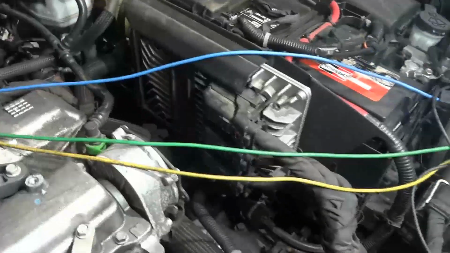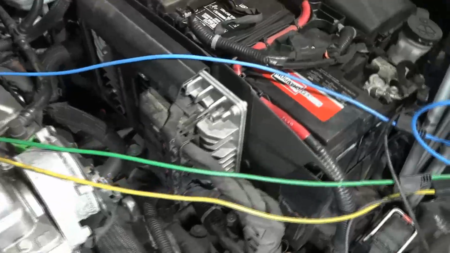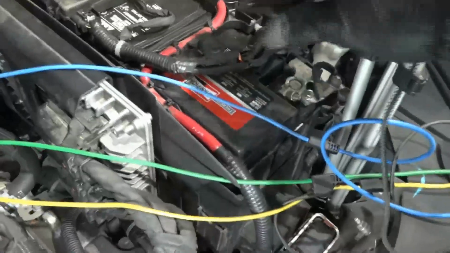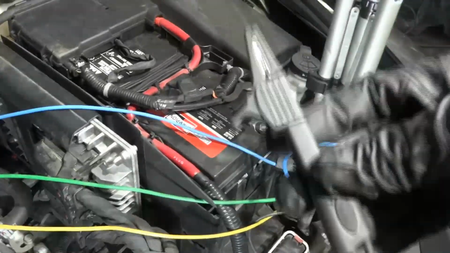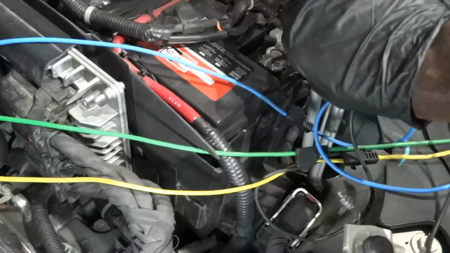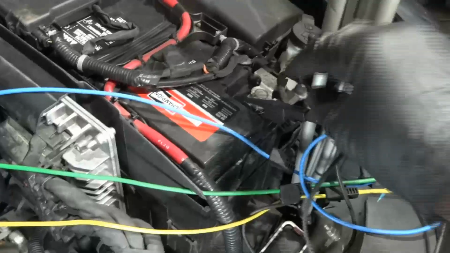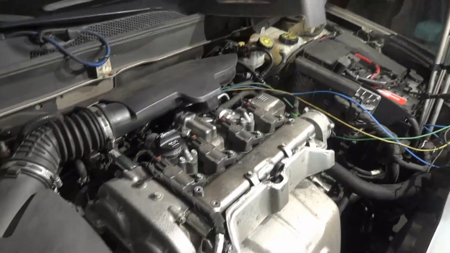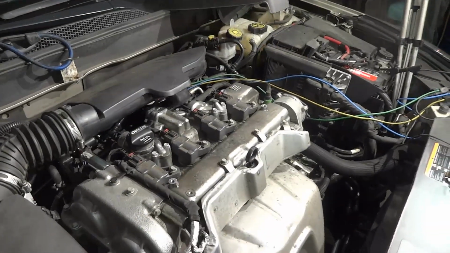So I have my scope wires going through here, and now I'm gonna ground this first channel trace. I'm gonna take this ground right here on battery ground. Right there. All right, so I got the engine running. So now we're gonna come to the lab scope and do our test.